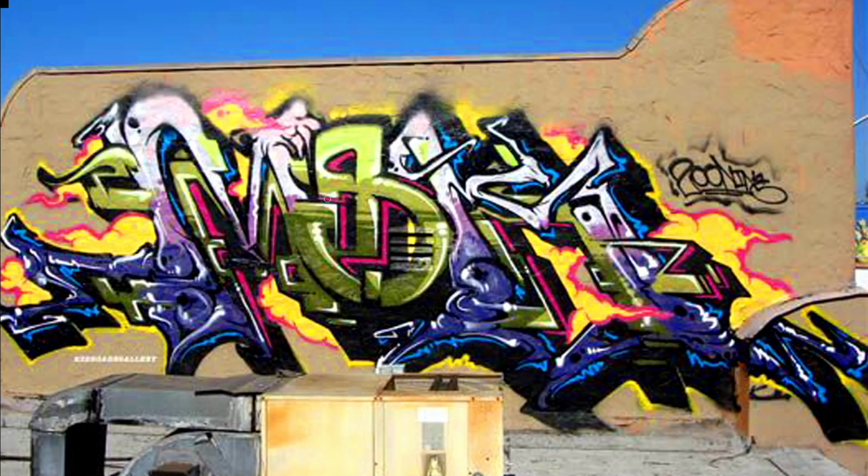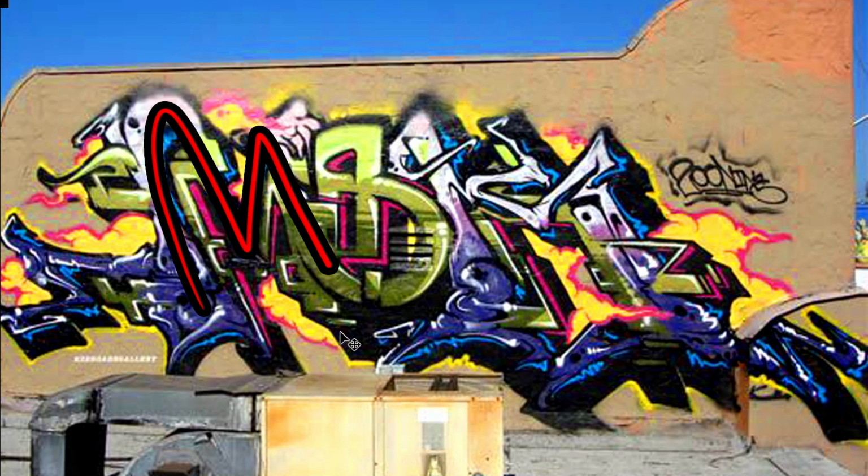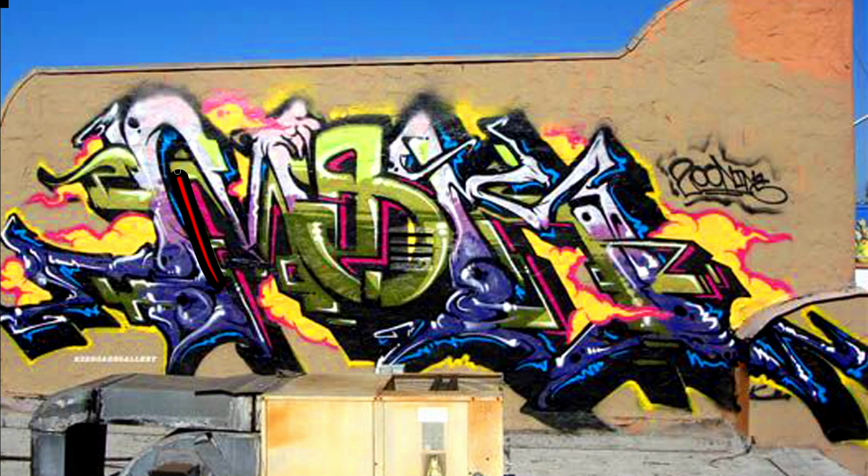But he takes this one step further. And this is by no means a necessity. He utilizes double structures for the M and the K. You'll notice the M structure is dominantly there. However, if you look underneath it, there's another sneaky M structure in green right in here. And the same thing happens with the K.